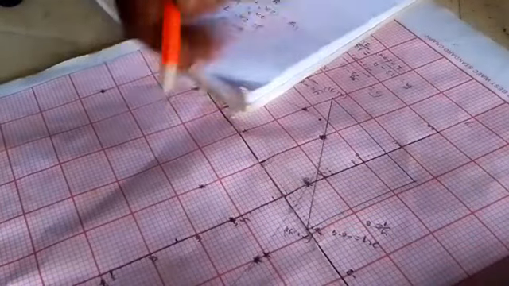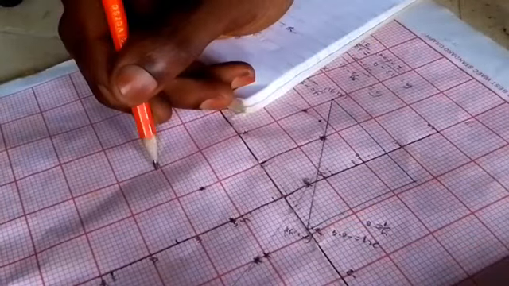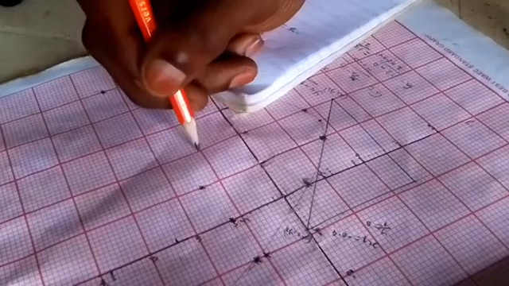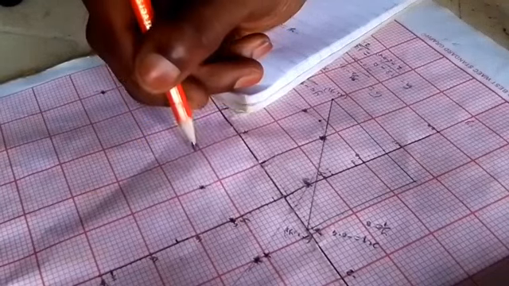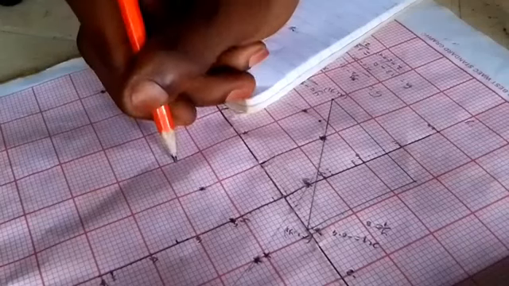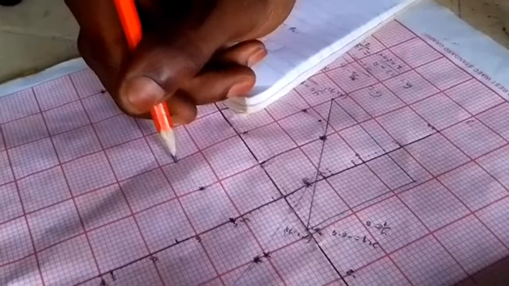And 2 plus 6, we have what? 8. So let's come here. When s is equal to 2, we have 8. We are looking for 8 here. Here is 5, here is 6, here is 7, and here we have 8. So at this point here, we have 8.